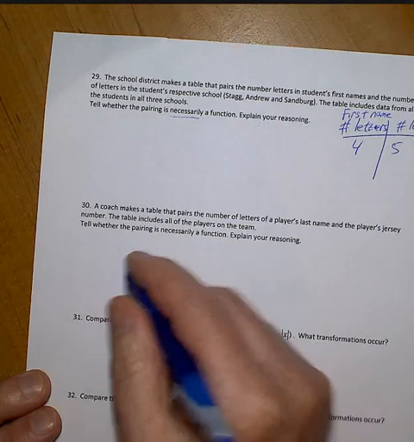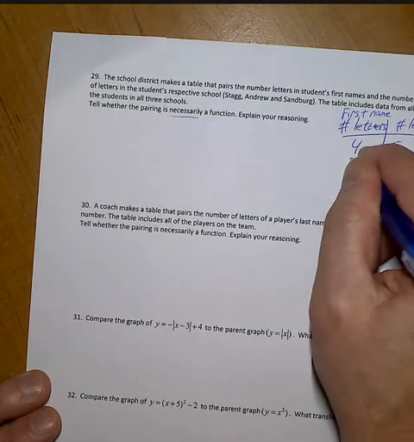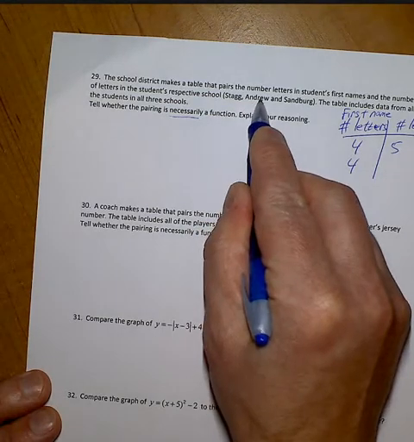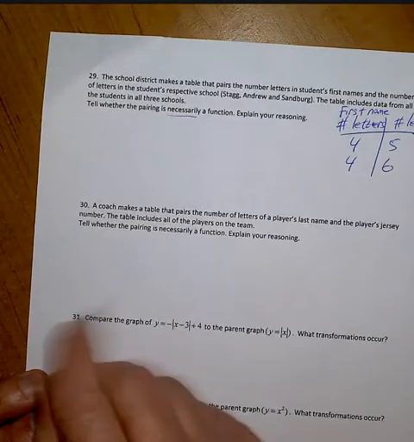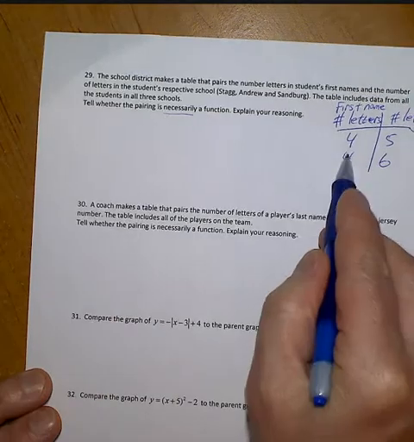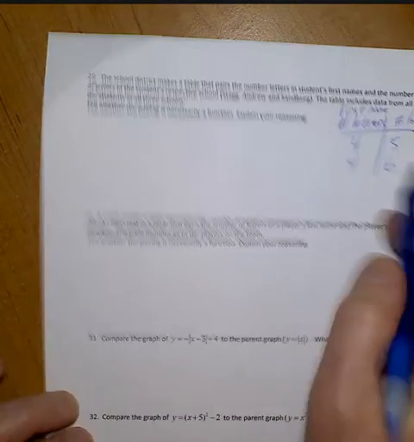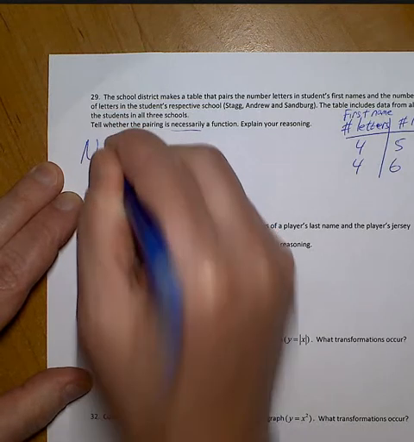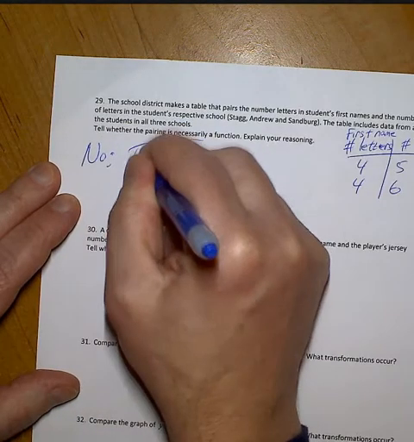Well, could there be a Mike? 4 letters at Andrew. 1, 2, 3, 4, 5, 6. Okay, we have x values that are repeating, so no, it's not a function. And once again, if we come up with one example, so no.